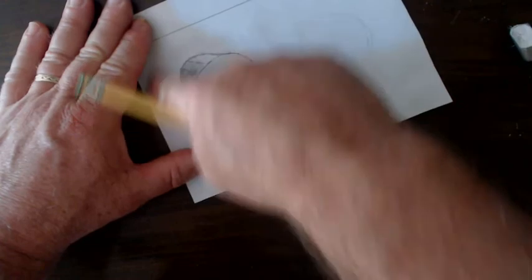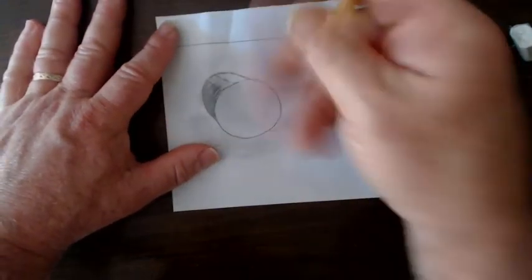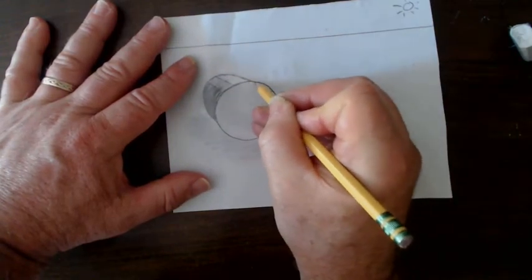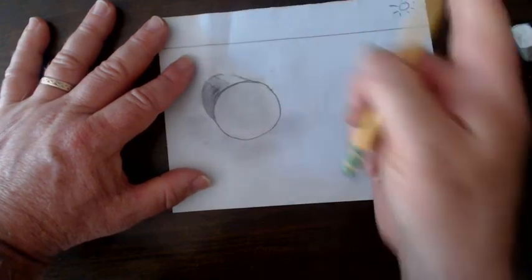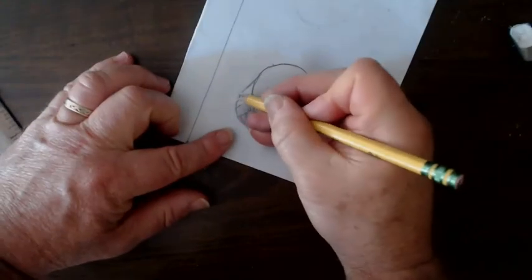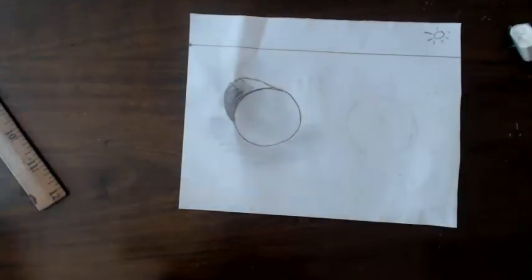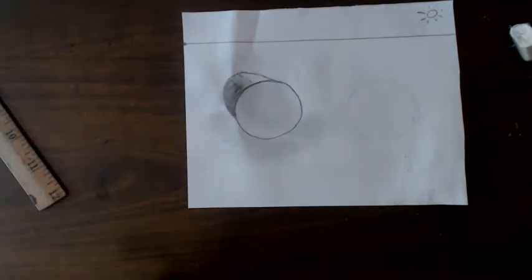I'm going to get a little tone up here to make the white really pop out. And then I'm going to fix that up there to just make my lines a little cleaner. There you go. So there's one way to draw it.